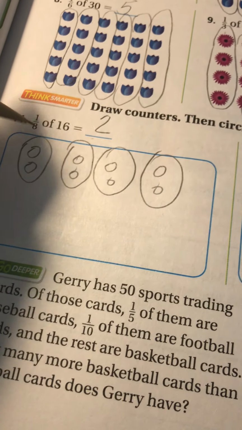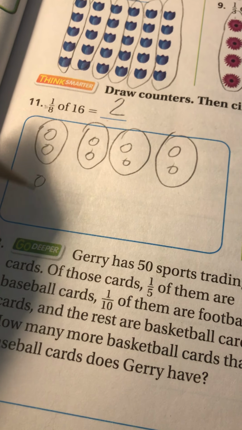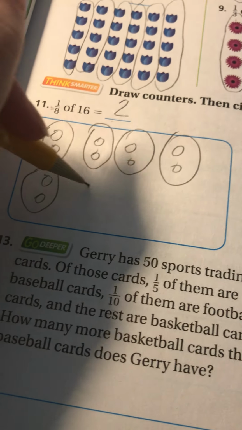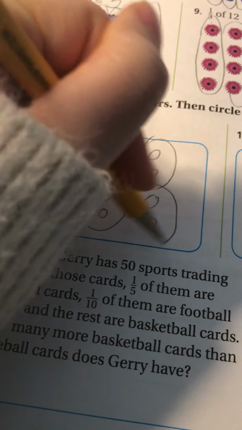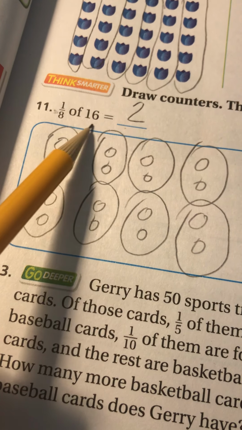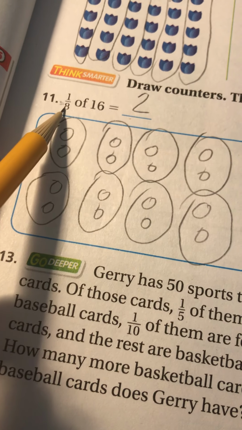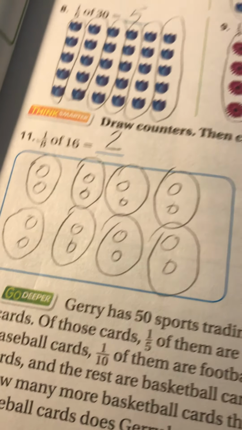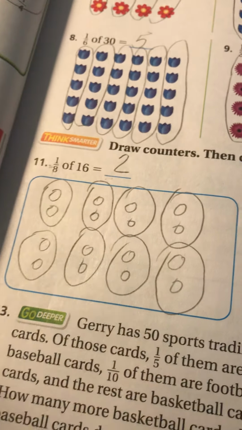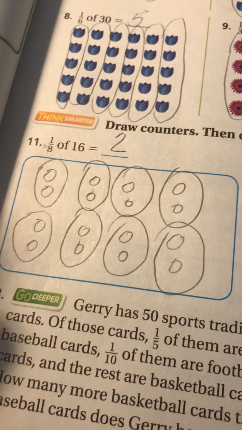All right, I have 4 groups. I need 4 more to get 8. There we go. I have 16 total counters. I have 8 groups, and I have 2 in each group. So there you go. Maybe some of you just wrote 16 counters all at once, and then you made your groups.